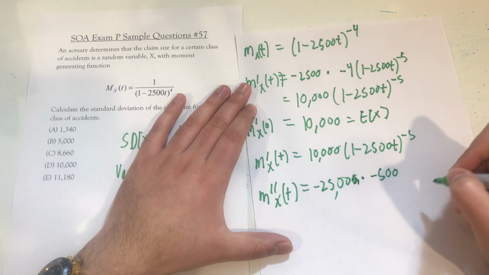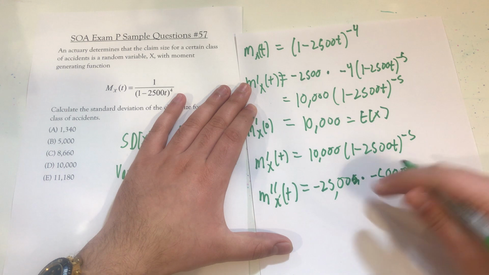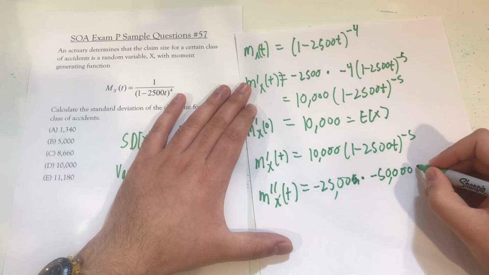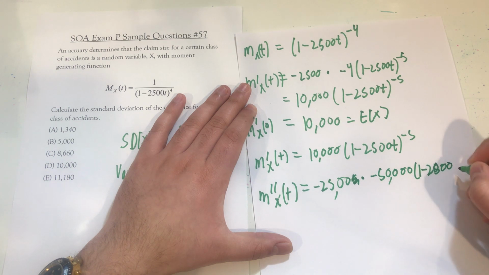This has one too many zeros. Negative 50,000 multiplied by 1 minus 2,500 t, right, 1 minus 2,500 t. Again, too many zeros. Raised to the negative sixth.